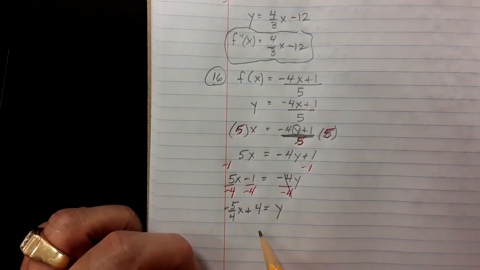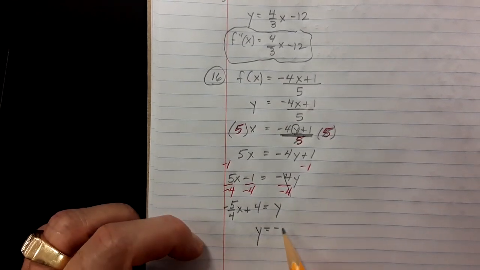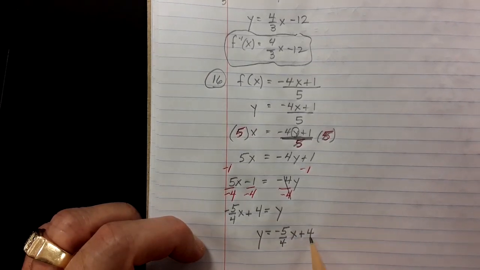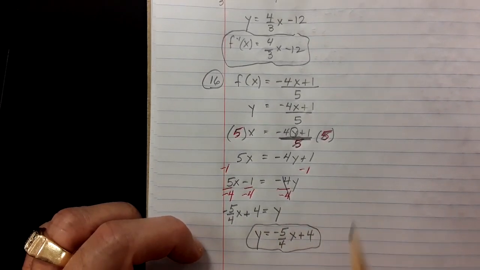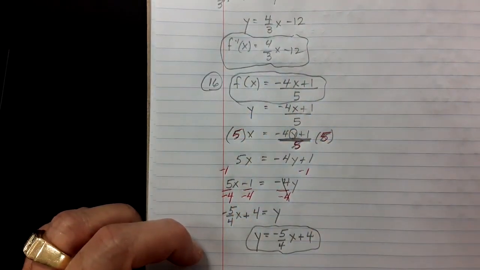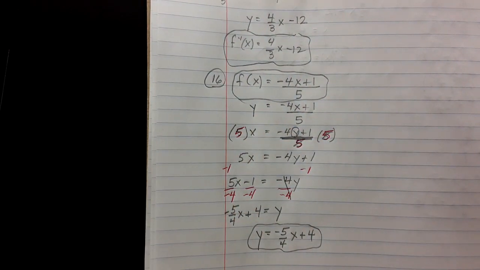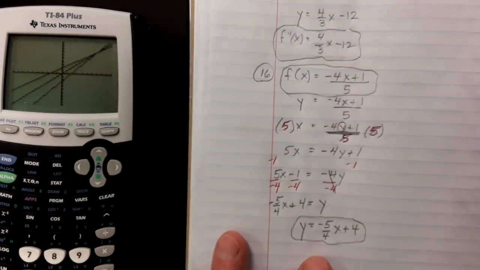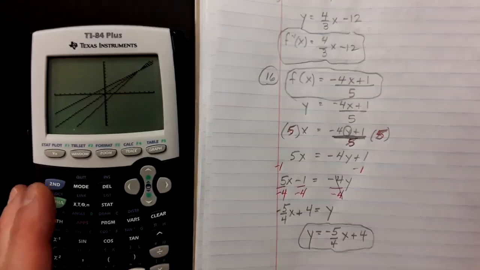Switch the whole thing around. y equals -5 fourths x plus 4. We're going to put both of these in our graphing calculator and see if the y equals x line goes through the center. Everybody, stop what you're doing and do this so you have practice checking your work.